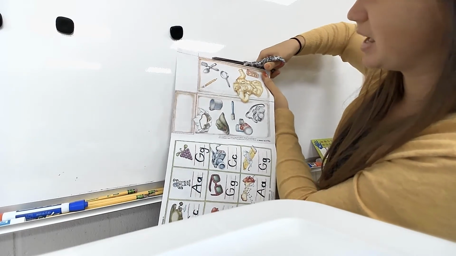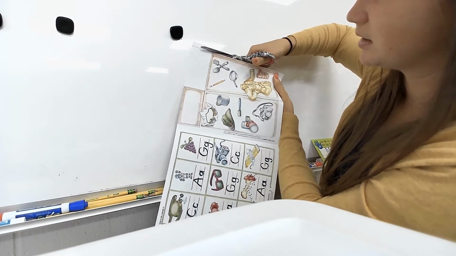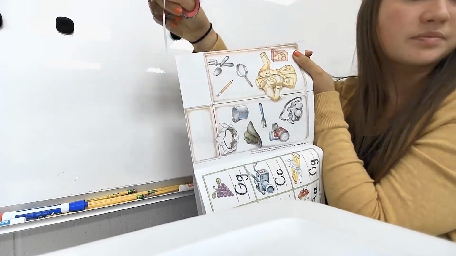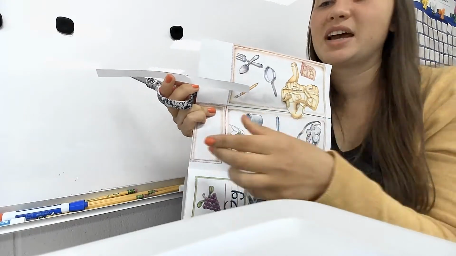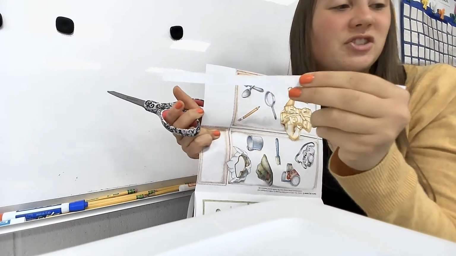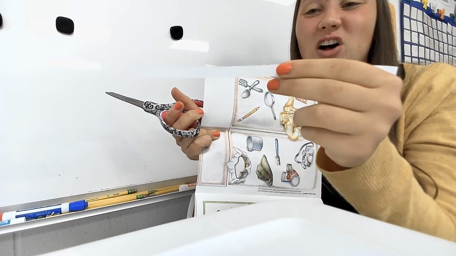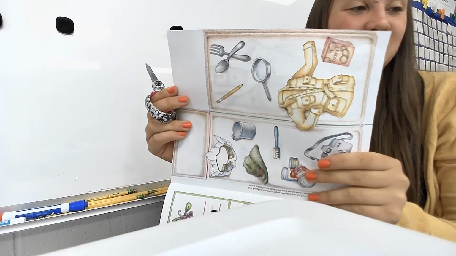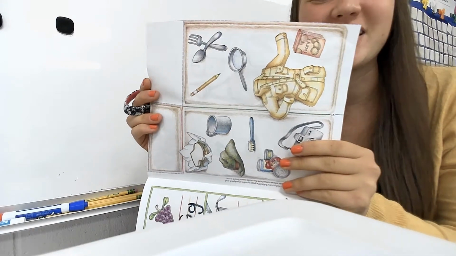Only those light purple lines we're going to be cutting. So go ahead and take your time. You can always pause if you need to catch up. But you should have just cut off this long piece here. This is what you should be left with after you cut that off.